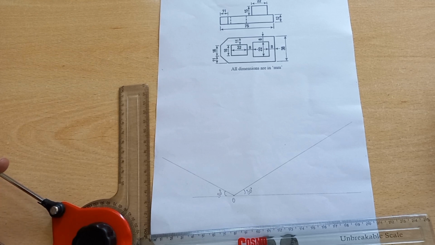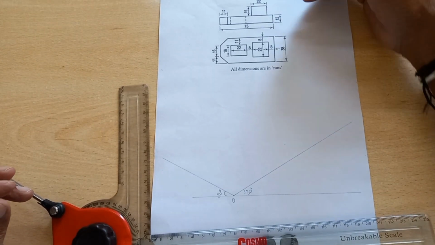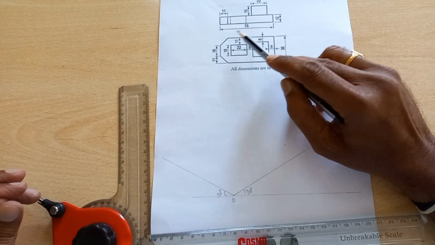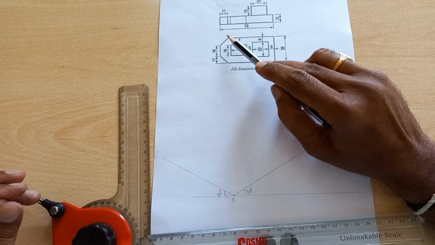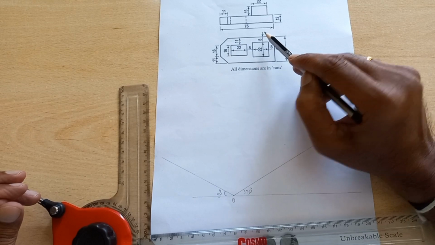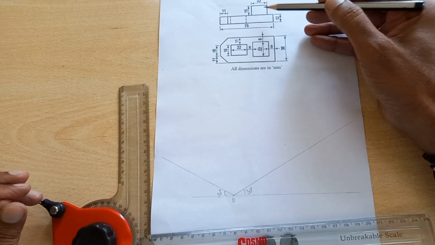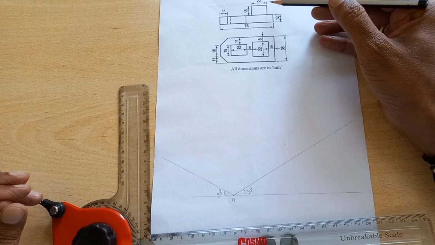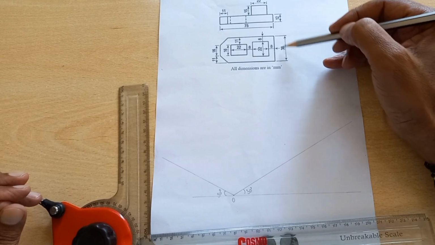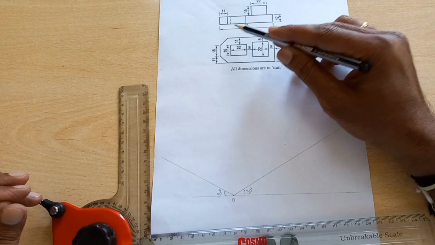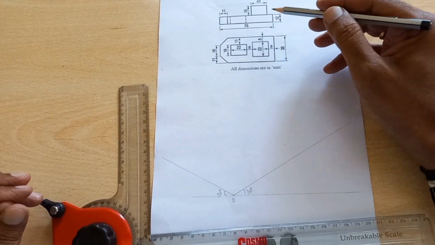In the front view, the length of this diagram is given as 75 mm and the height is given as 12 plus 15, that is 27. The total height of the diagram is 27. And what about the width? Width is 38, and once again the length given in the front view is 75.